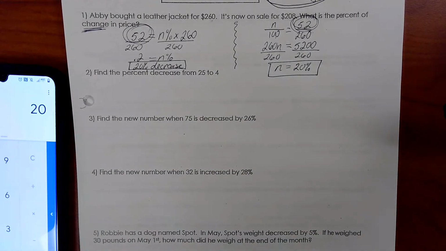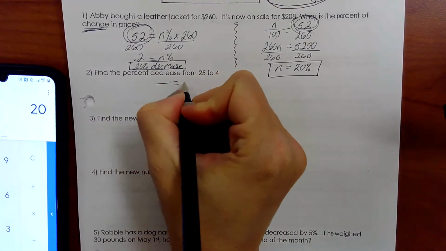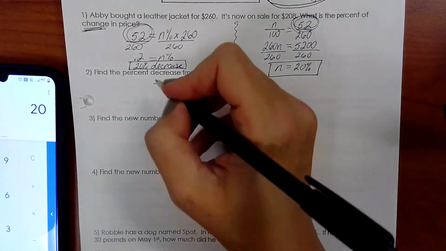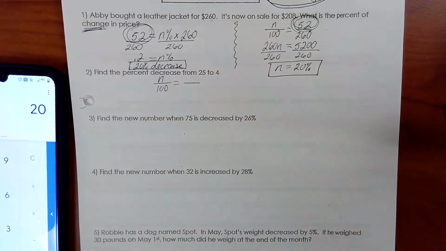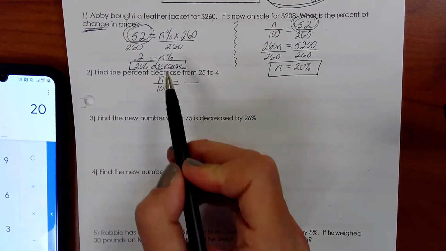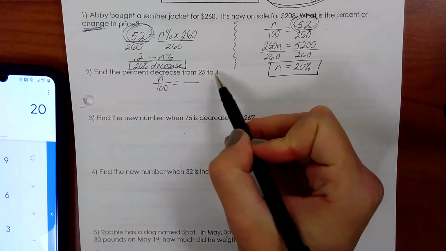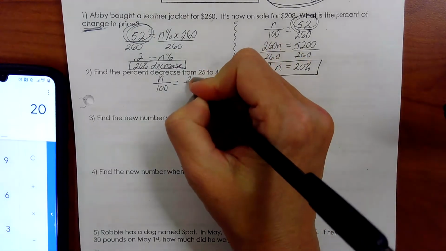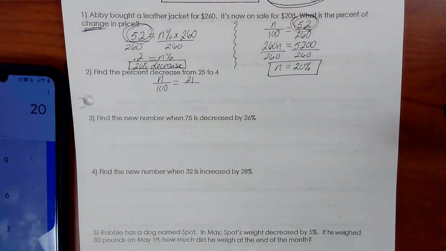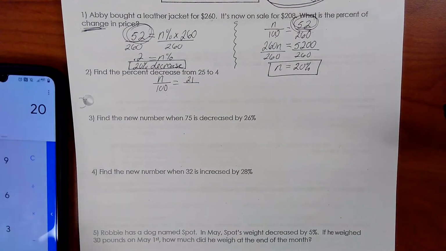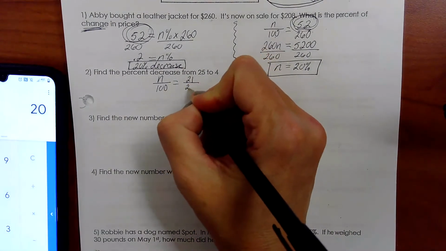Okay, so number 2, find the percent decrease from 25 to 4. I'm going proportion style. I don't know the percent. N over 100. It's a percent decrease, so I'm supposed to do the difference over the original. What's the difference between 25 and 4? 21. Where did this start? It started at 25.